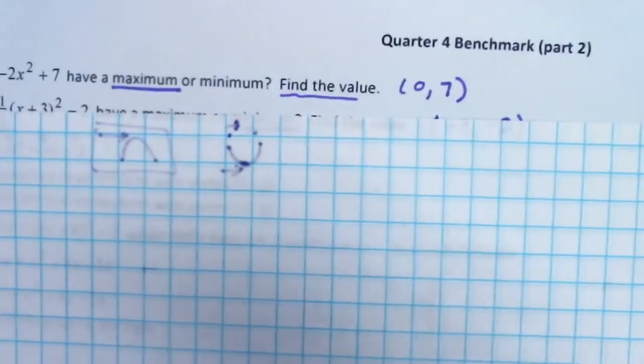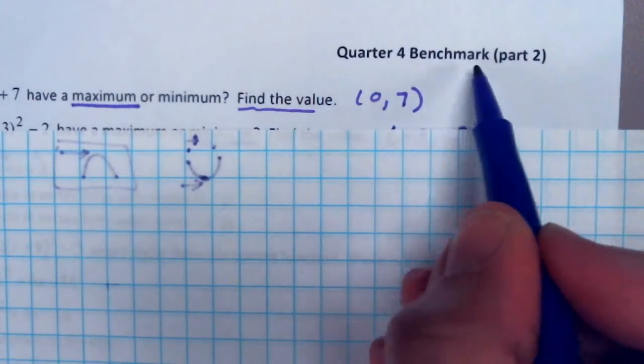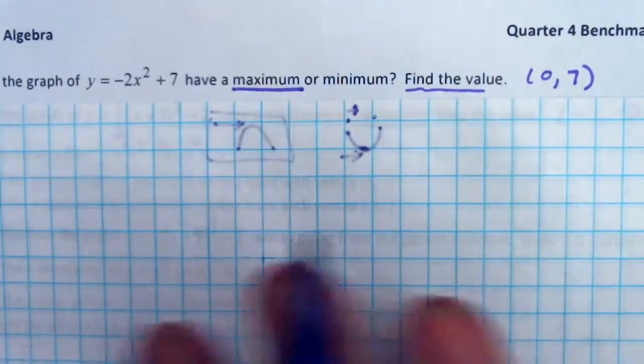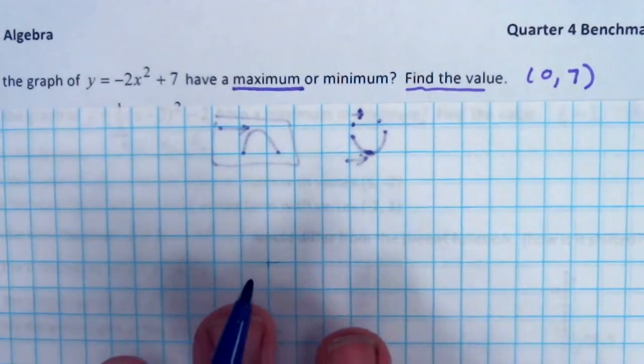Hi, this is the solutions to the quarter 4 benchmark review. Alright, this is for the review. This is the review for the test that's on Friday.